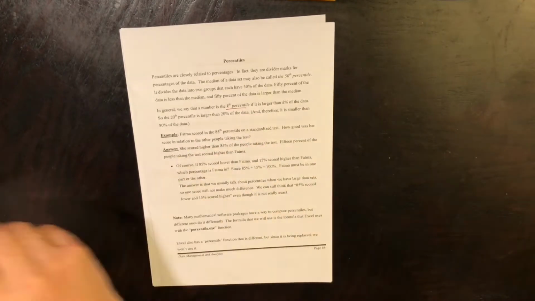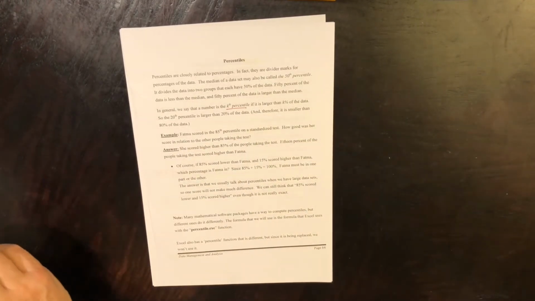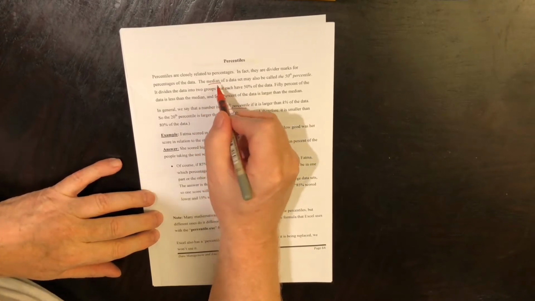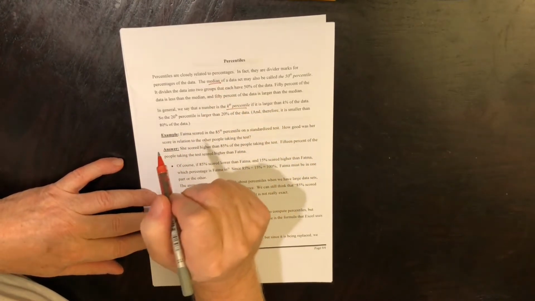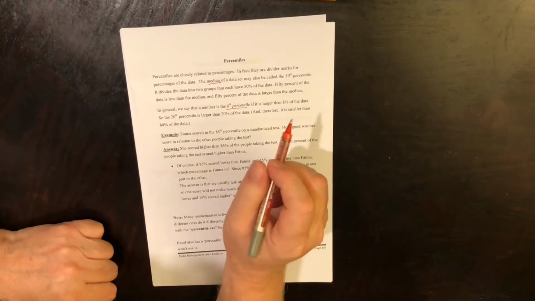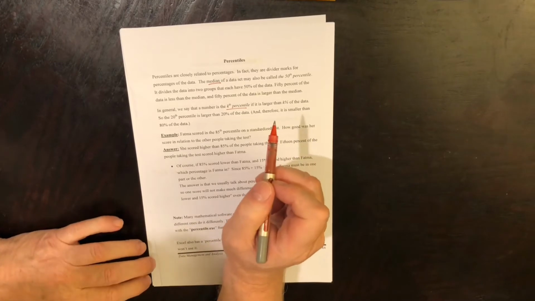What is the definition of a percentile? The kth percentile. A simple example of a percentile is the median. The median is the middle number of a data set. Half the data is smaller than the median, half the data is larger than the median.